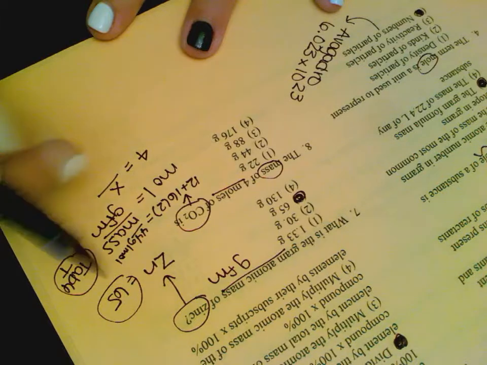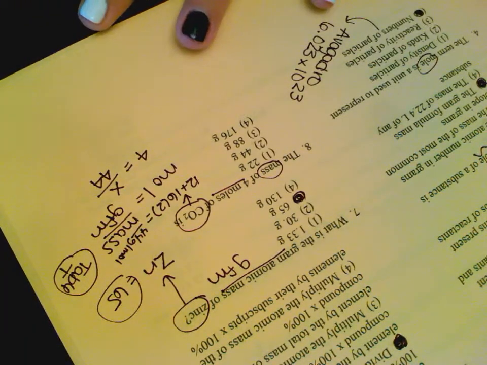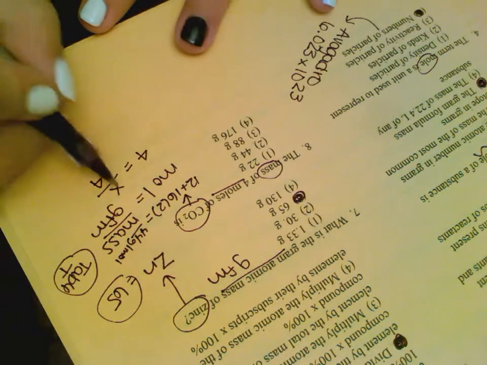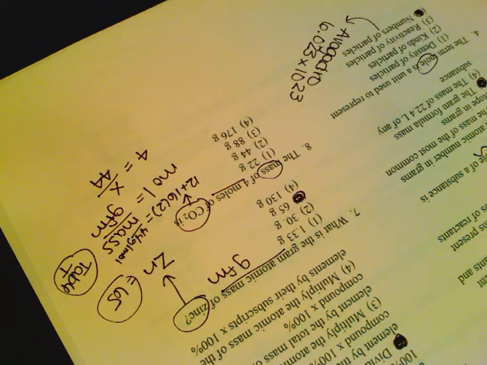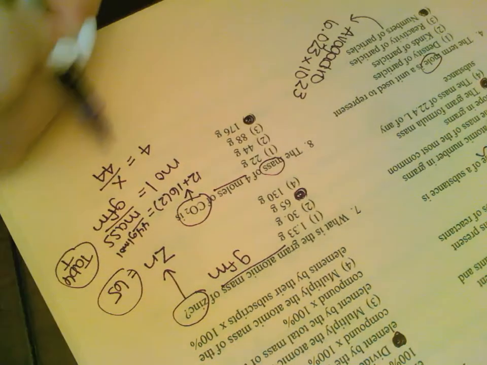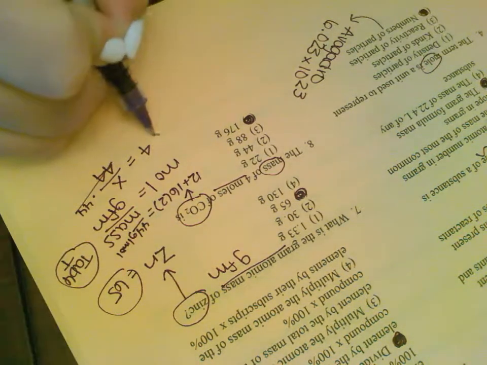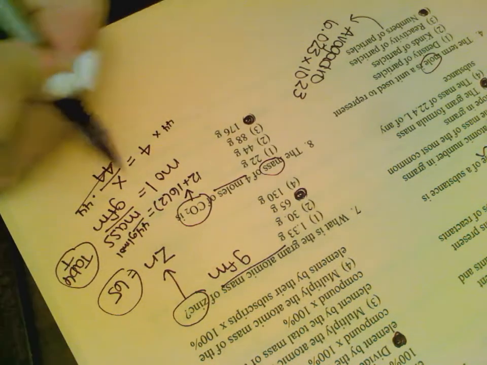So 4 divided by 44. Or no, not divided by, x divided by 44. And so I'm going to get choice 4. So for that, I end up going 4 times 44, cancels that out, times 44 over here. That leaves me with my x.